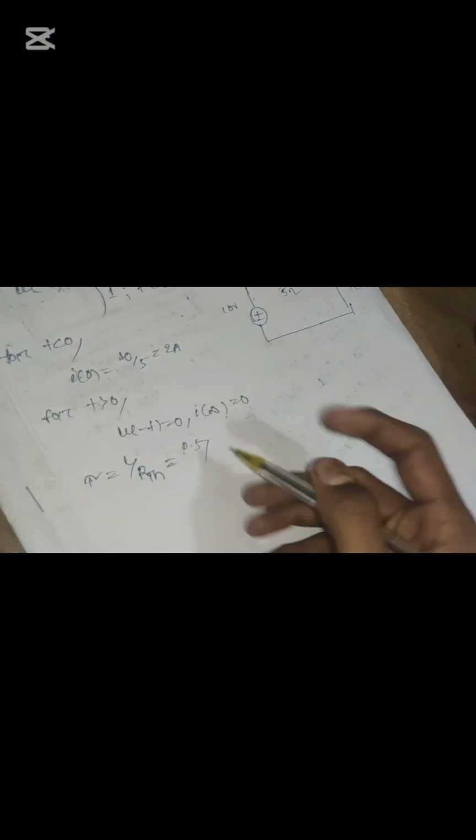Now we have to calculate tau. For an RL circuit, we know tau equals L by R_th, right? What is the value of the inductance? 0.5, divided by what is the value of R_th? R_th will be the equivalent through these two terminals, right? So what will the equivalent be? 5 and 20 are in parallel. So it will be 5 into 20 divided by 5 plus 20, which is 4. So 0.5 divided by 4 will be 1 by 8.